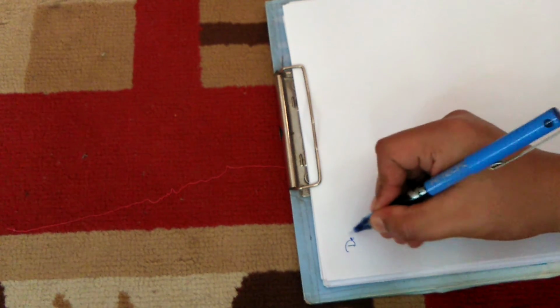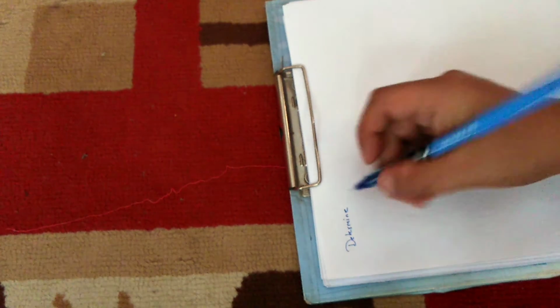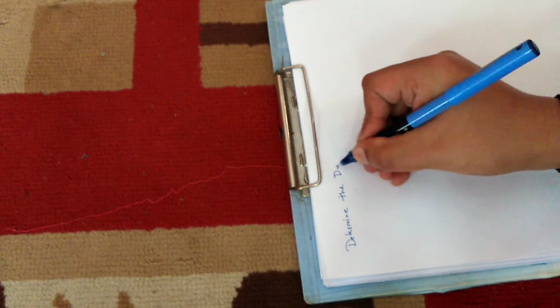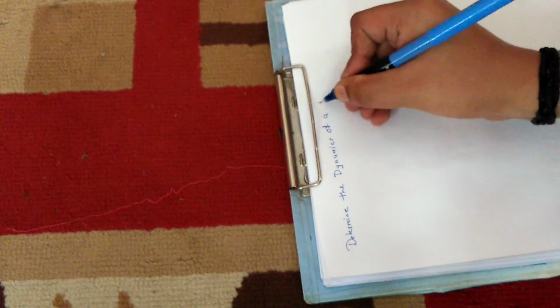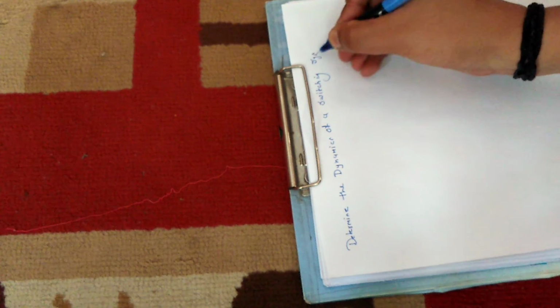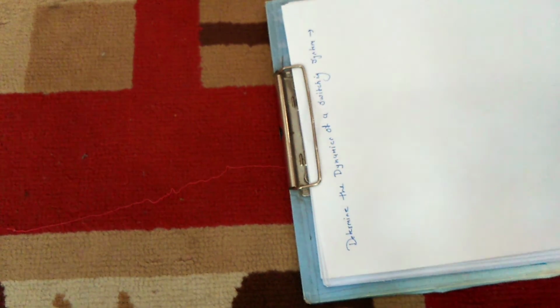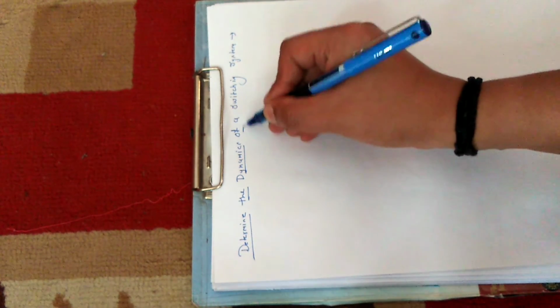Our next step is to determine the dynamics of a switching system.